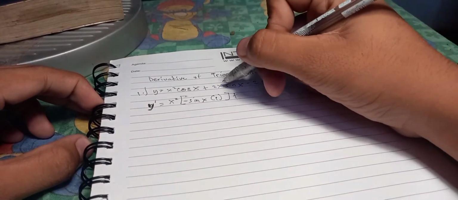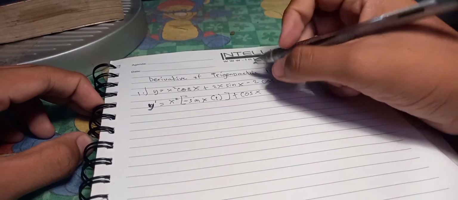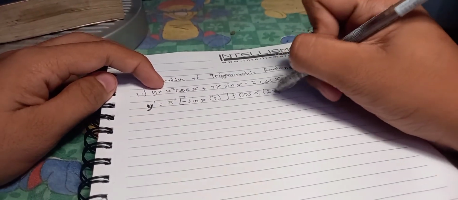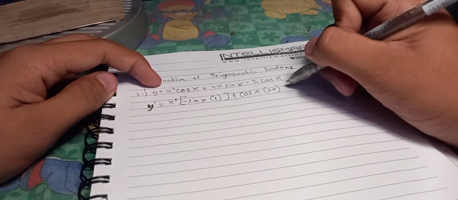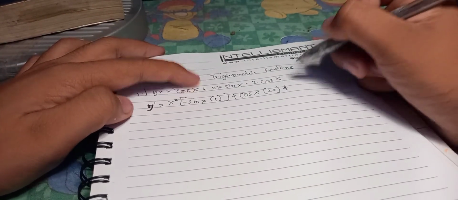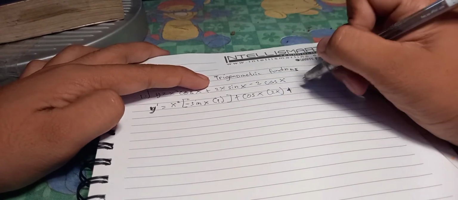Plus, copy the second term, cosine x, then the derivative of the first term, which is 2x. So next is plus, again this is the product rule, so we have 2x and sine x.